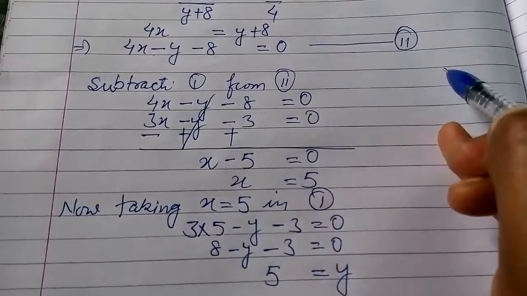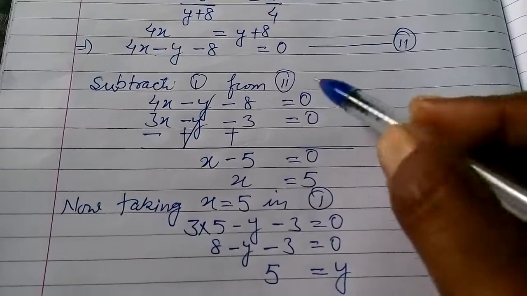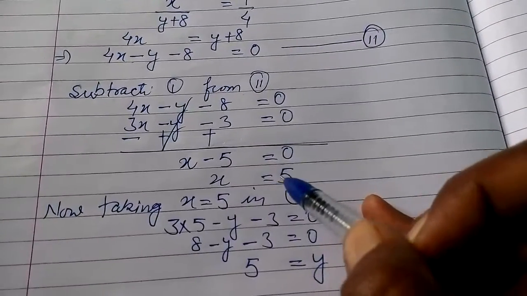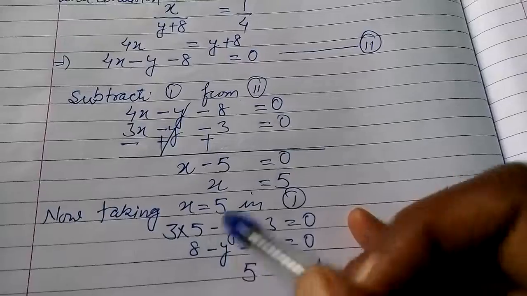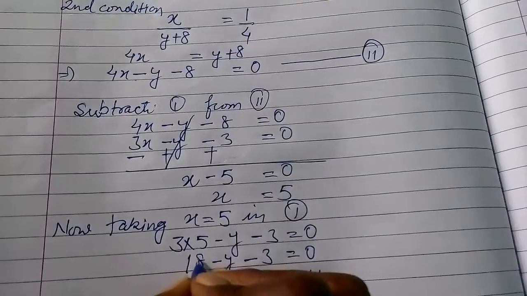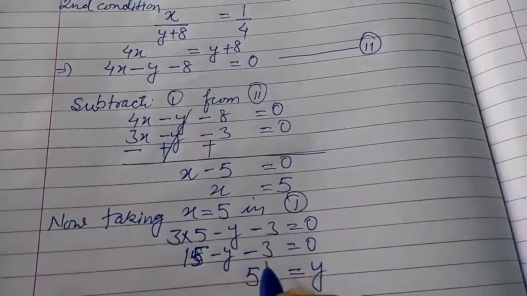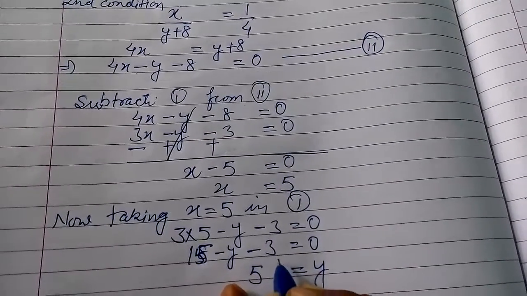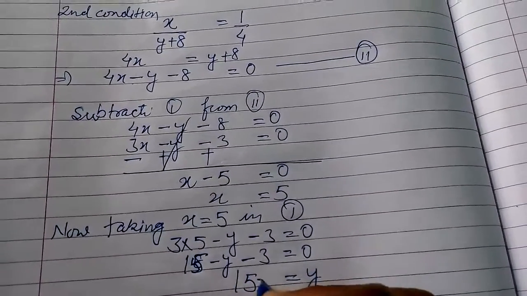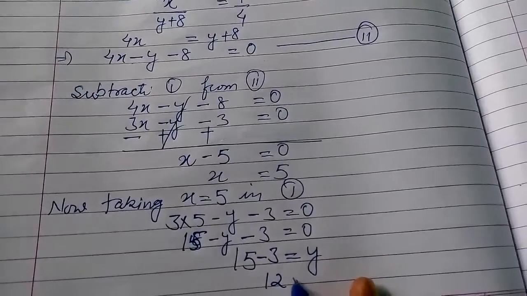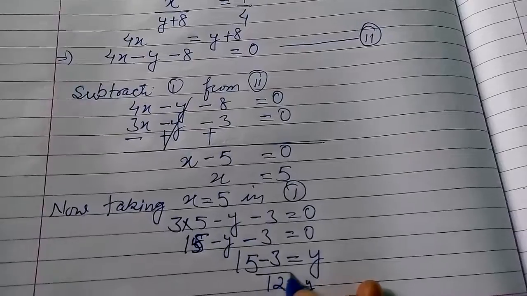I think I have done something wrong here. What I have done: 3 into x, 3 into 5, 3 fives are 15. I have written 3 fives are 8. Can you see here? So 15 minus 3, you'll get y is equal to 12. So you are getting y is equal to 12.